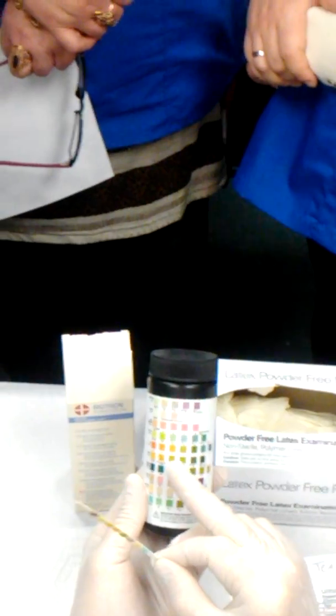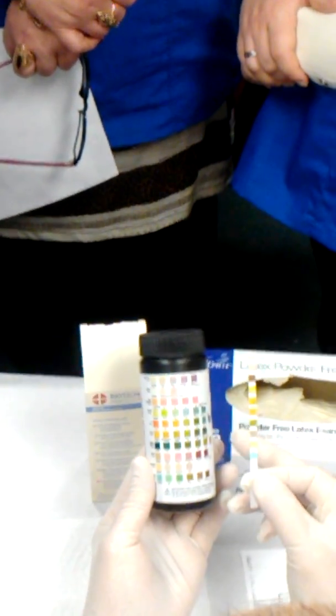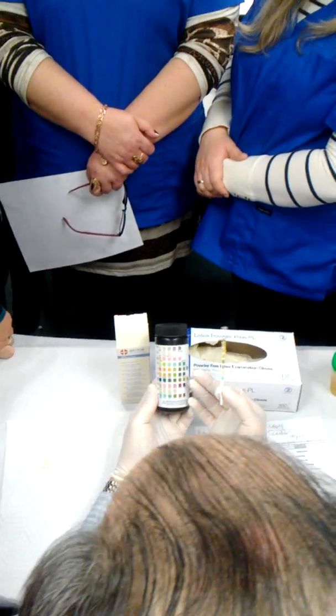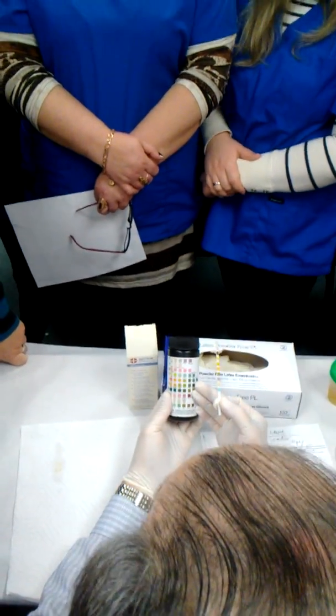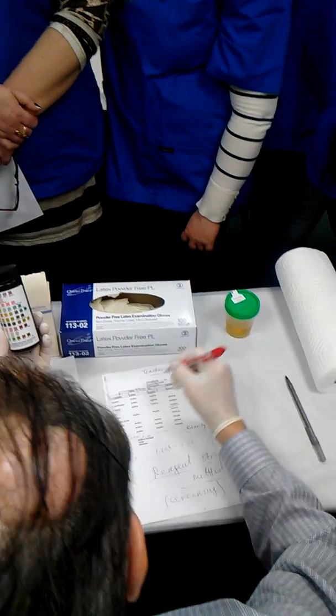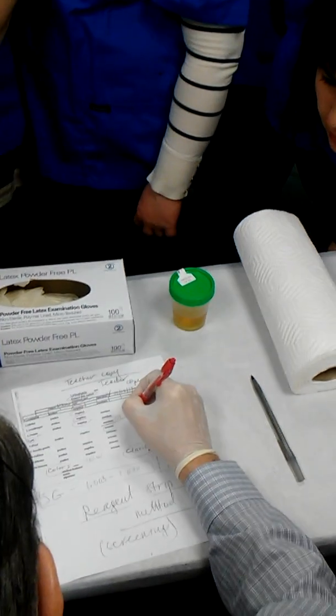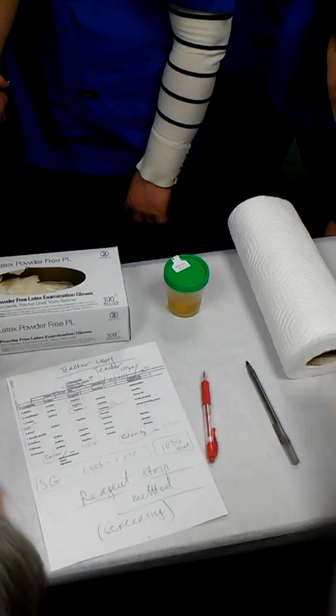It's something between this and this, right? Slightly green. pH slightly green is here, and you see the number. The number is 7. So it's neutral, right? pH is number 7, neutral.